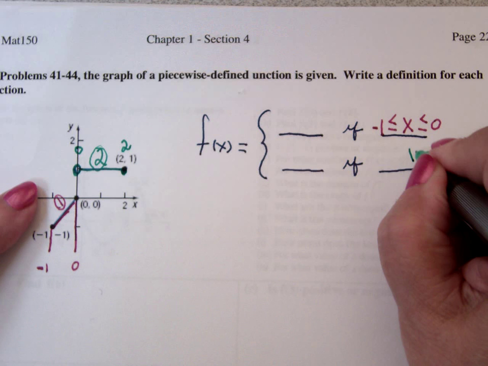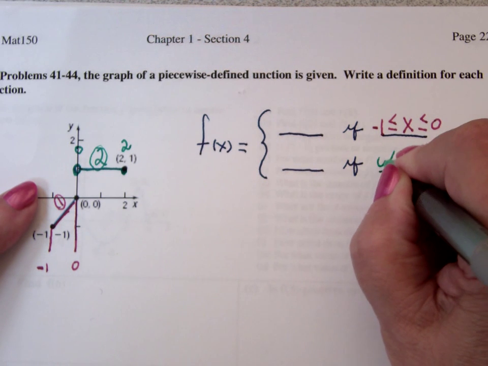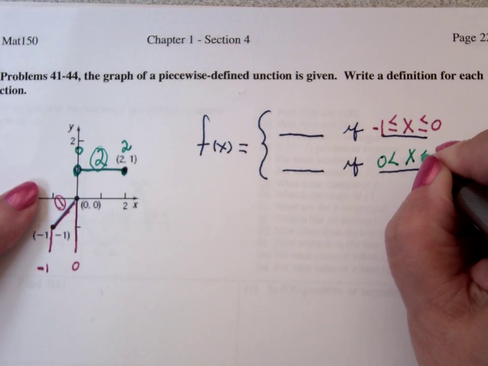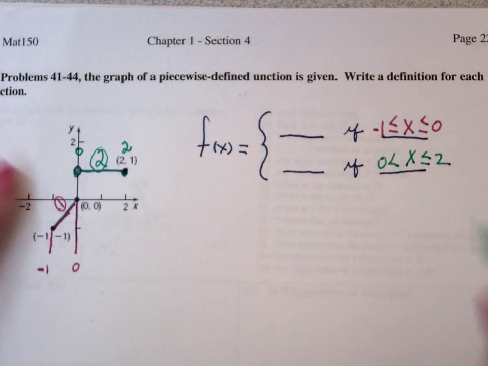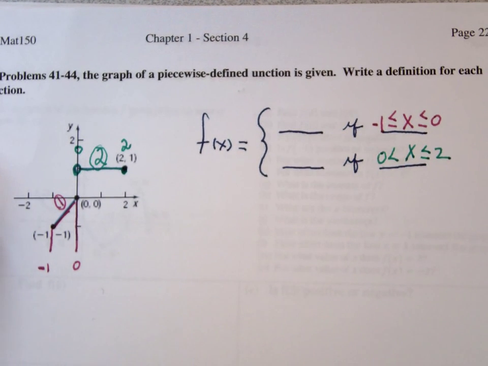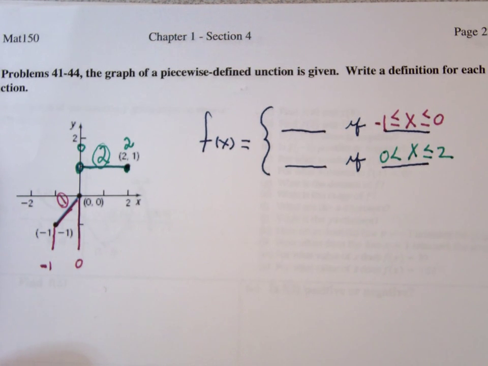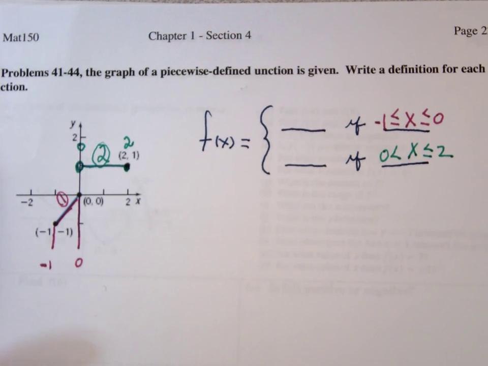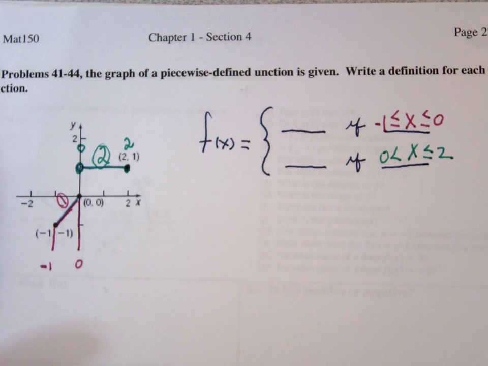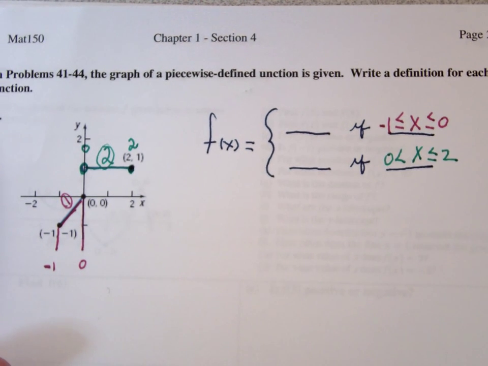So in this case, x is going to be greater than 0, solid dot at the other end, less than or equal to 2. So domains are the easy part. The first graph is -1 to 0. Second graph is 0 to 2.